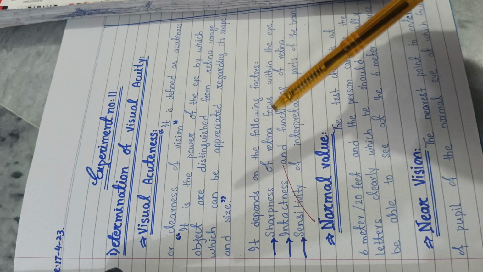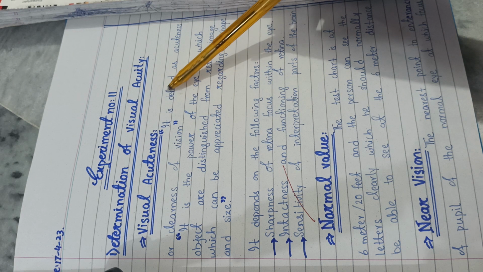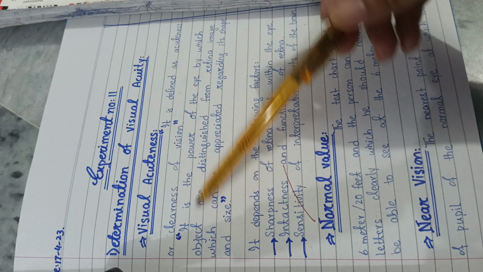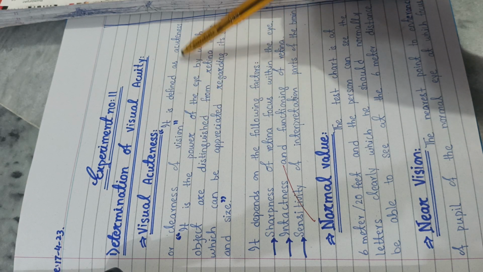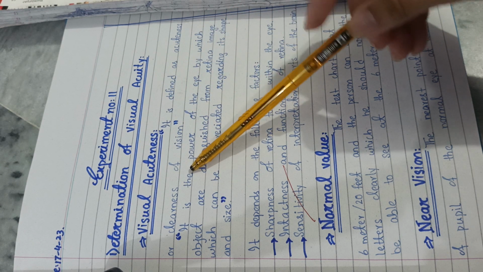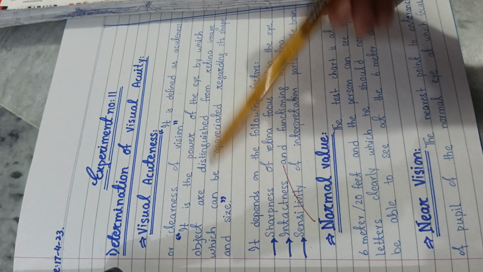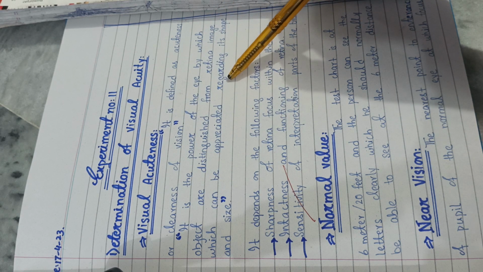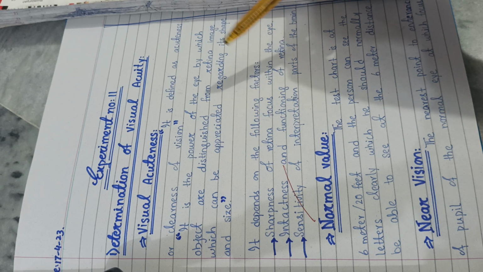So in experiment number 11, we are going to determine what visual acuity is. Visual acuteness is defined as the acuteness or clearness of the vision. It is also defined as the power of the eye by which objects are distinguished from the retina image, and which can be appreciated and regarded by its shape and its size.